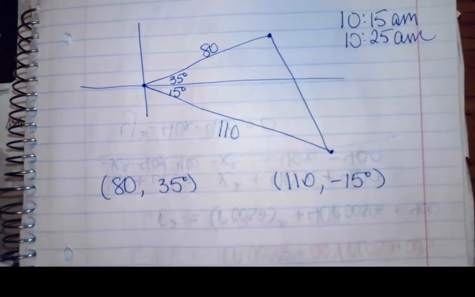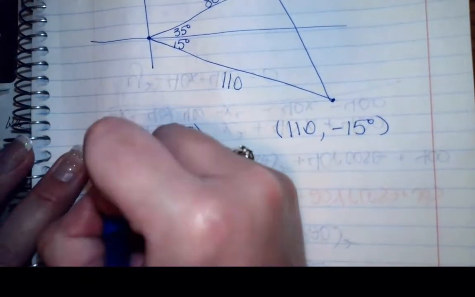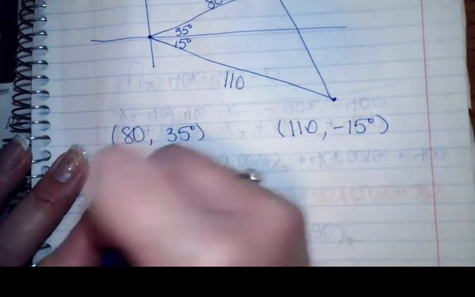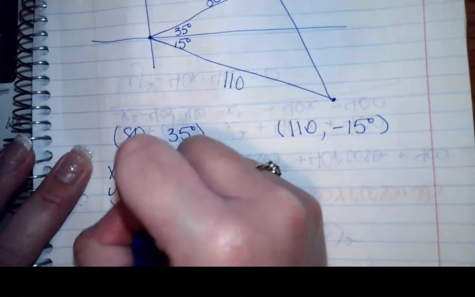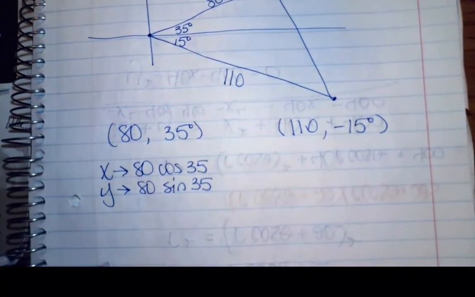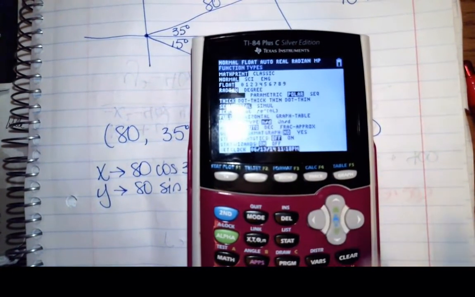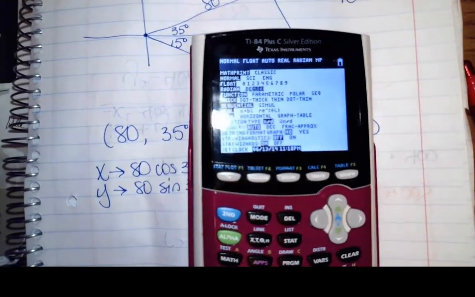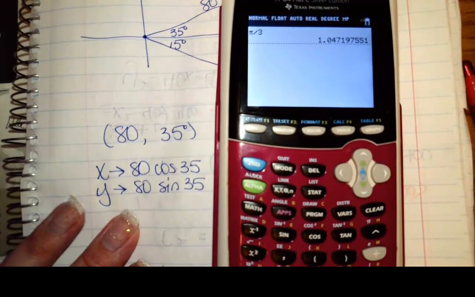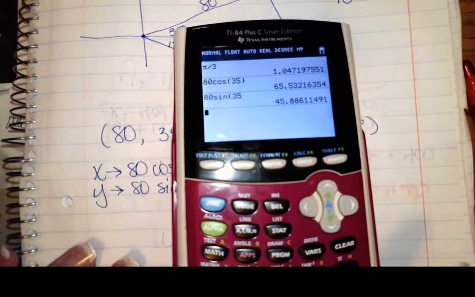Okay, so now I want to put these into rectangular. So for rectangular, my x is going to be 80 cosine 35, and my y is going to be 80 sine 35. And when I put that in my calculator, I need to be in degrees. So I have 80 times the cosine of 35, and 80 times the sine of 35.